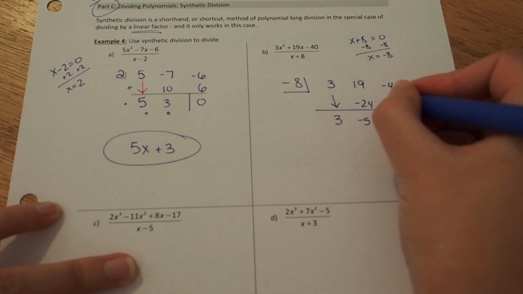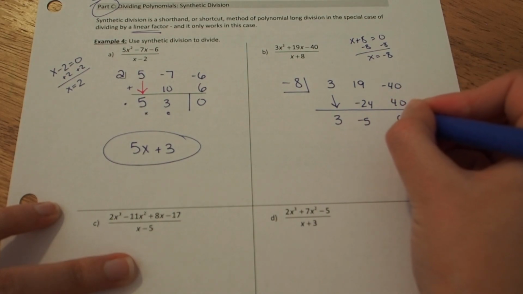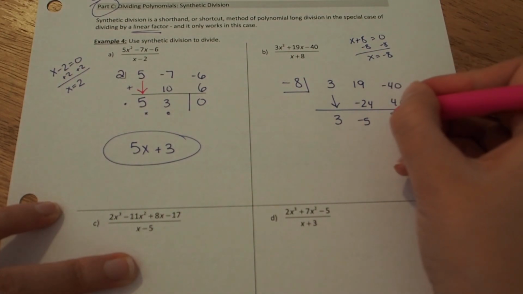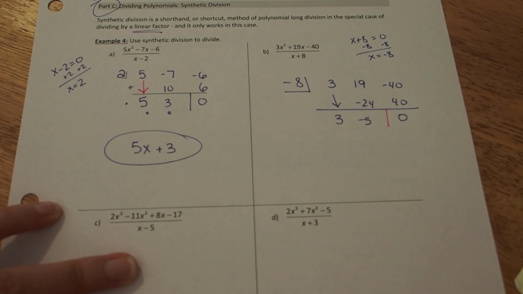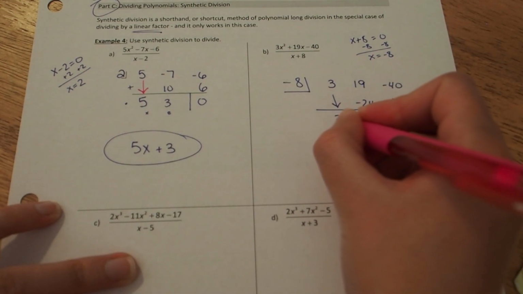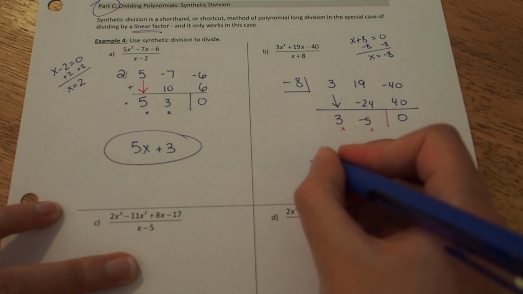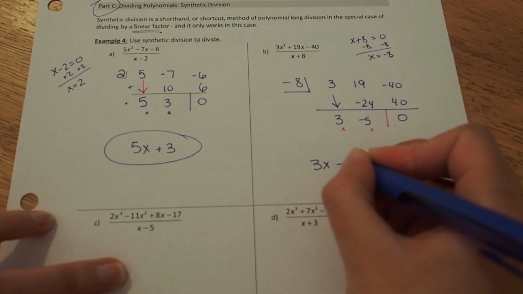-8 times -5 is +40. Add down. -40 plus 40 is 0. That last one is your remainder. So then you have your constant term and your x term. So the solution is 3x minus 5.